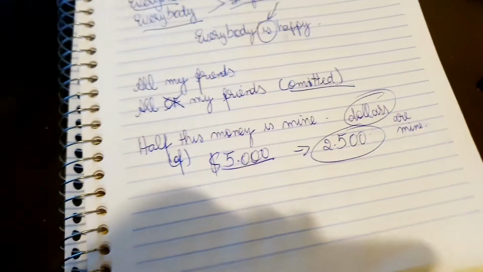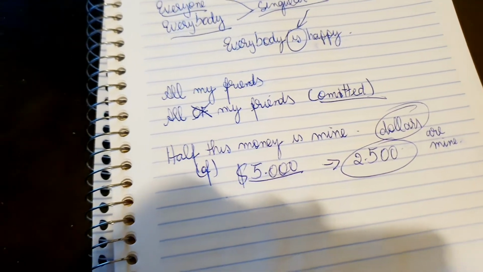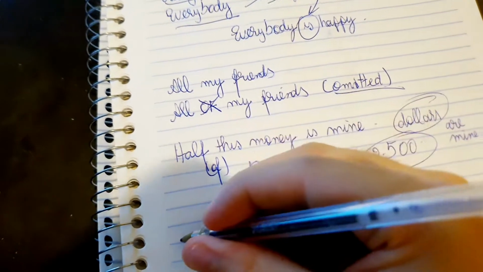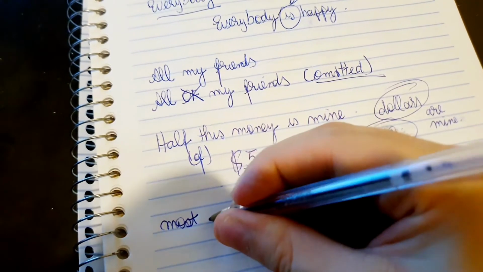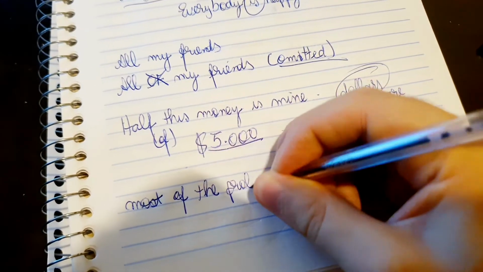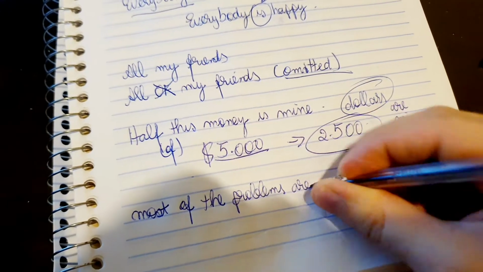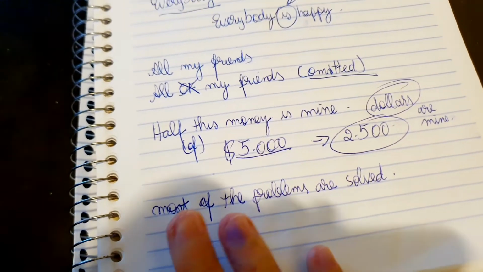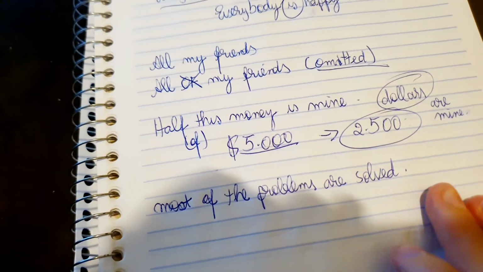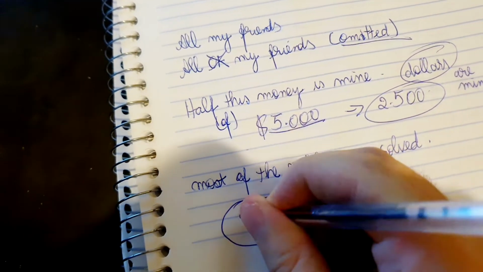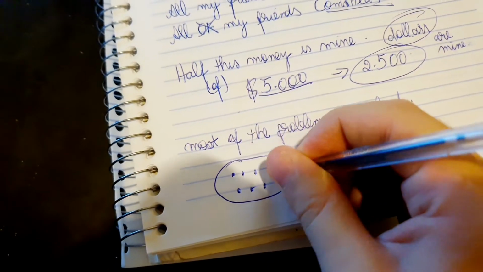Now let's understand the meaning. The meaning changes depending on what you want to deliver. When you say most of the problems are solved, it means that I know I have a group of problems to solve.